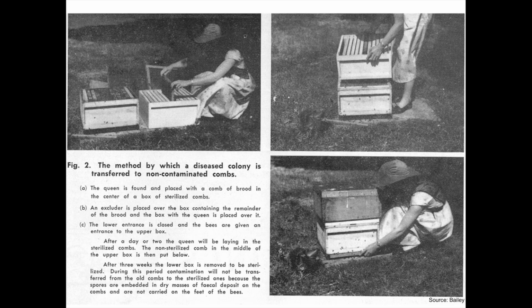You take the first frame here with the queen and brood, and then you put it on top of a board like this so that the adult bees, our workforce down here, are going to fly up into this top box as that brood declines and hatches out.